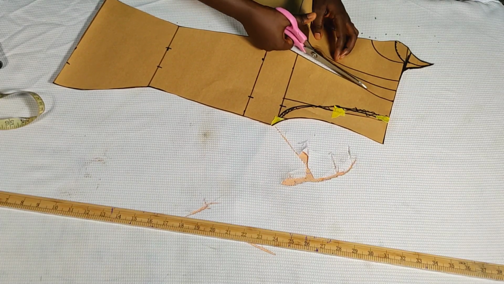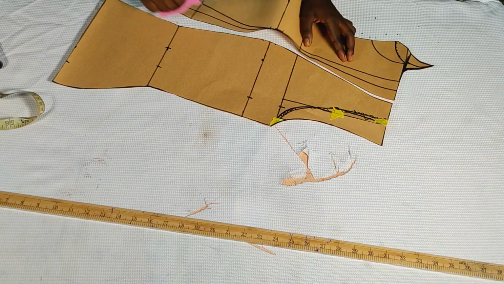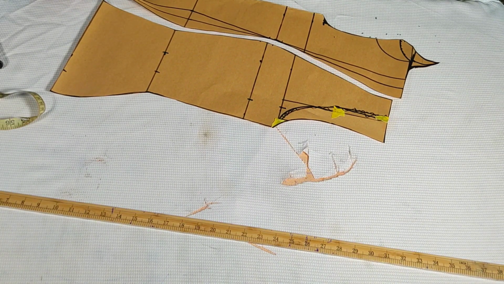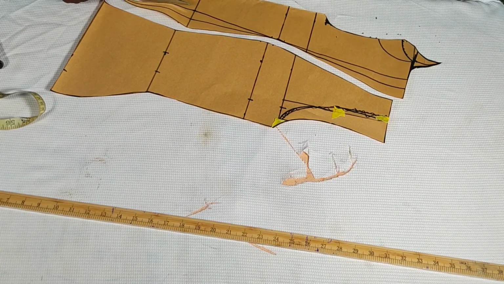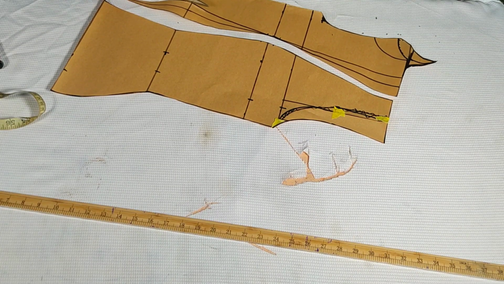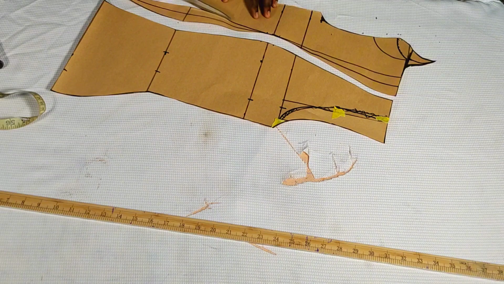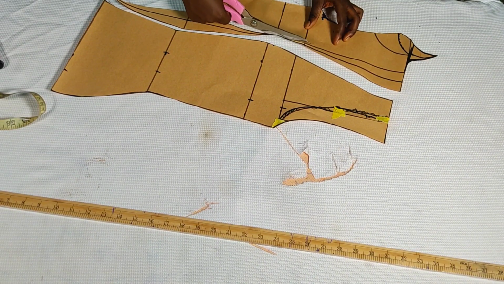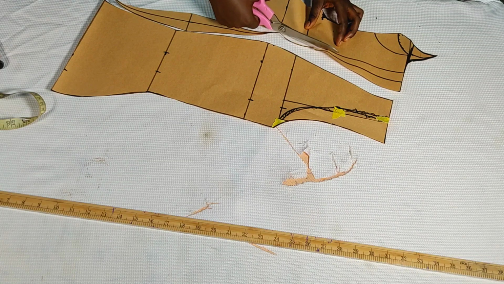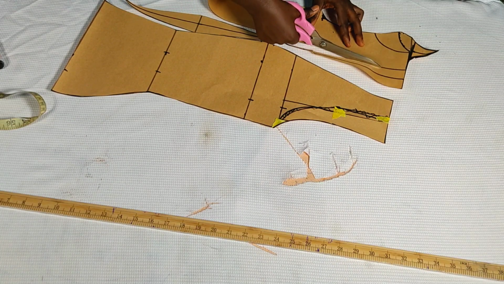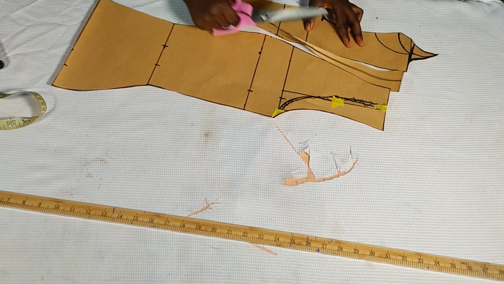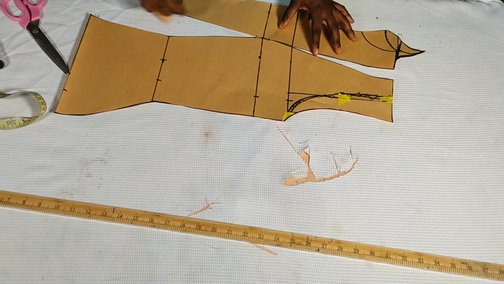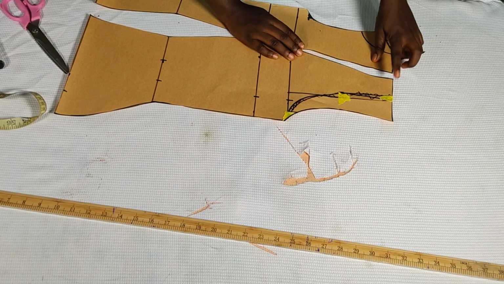So go ahead and cut through your darts, yes, cut off your darts. Then we are almost at the end of the drafting process. Just do this, okay? Get your brown papers, get your rulers, and start drafting. It is not difficult at all. Get your measurements right, get your points right, and join them.